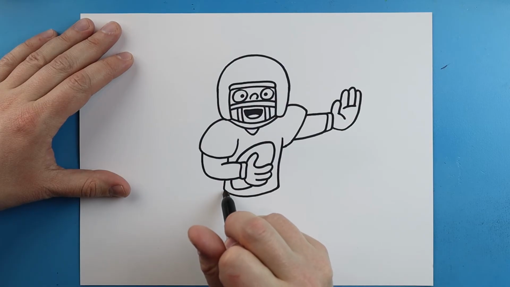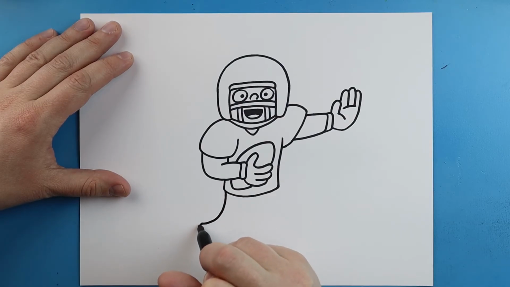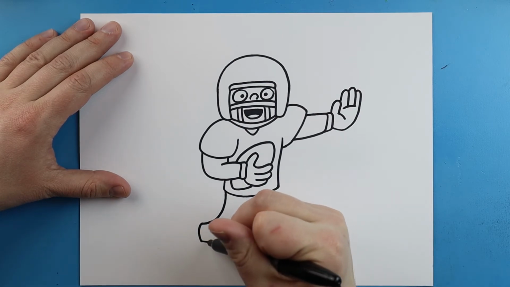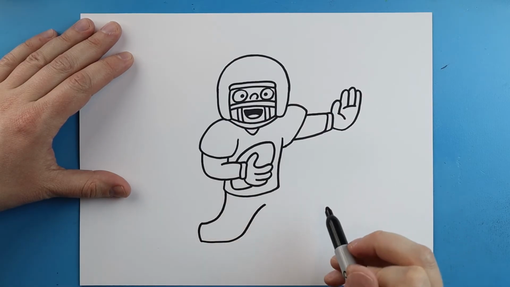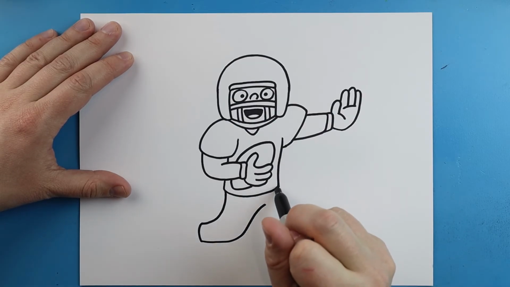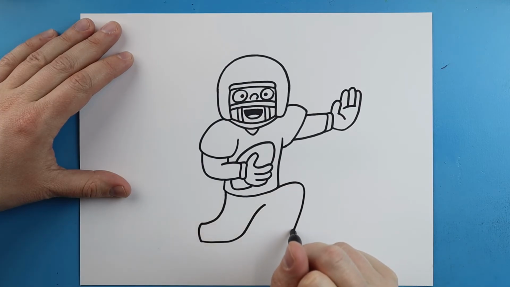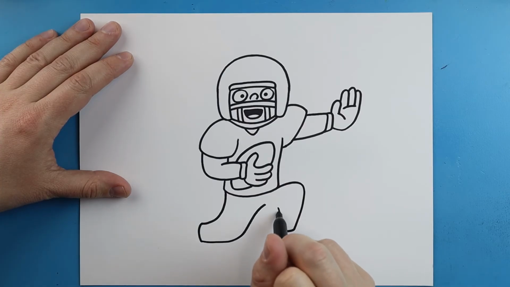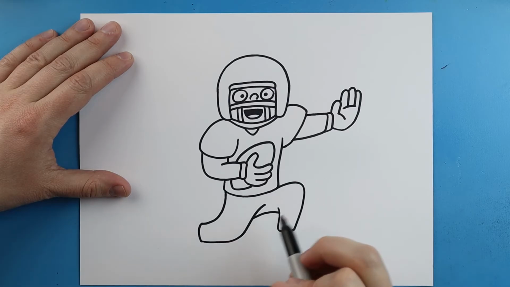Now, starting here, let's draw the legs. So I'm going to begin by drawing a line that's going to come down, and then it's going to come down again. I'm going to bring it over and then in. Right here, I'm going to bring this line up and down. We're going to come over and then up. And I'll make a little line in.